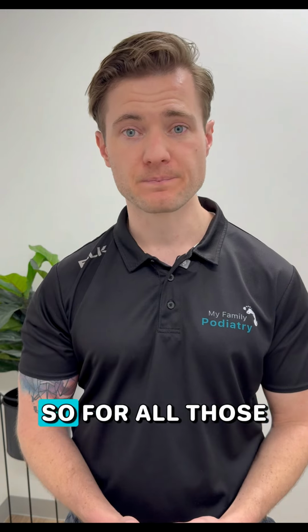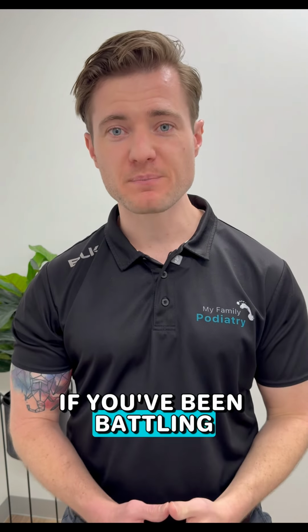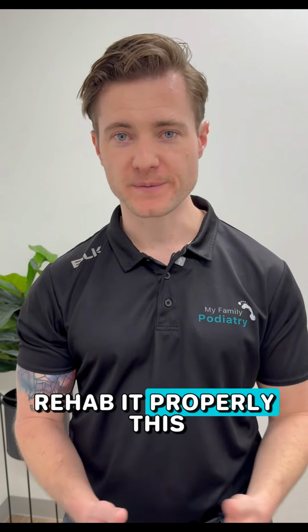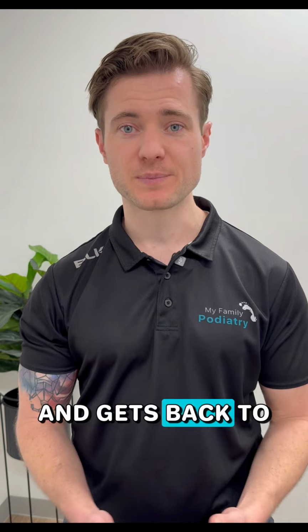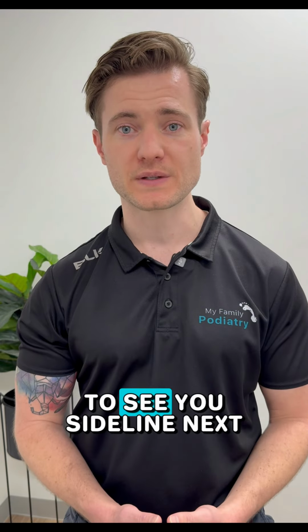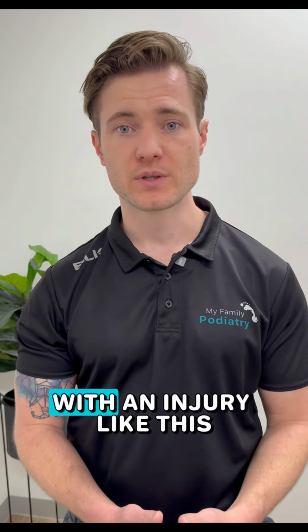So for all those junior athletes, if you've been battling calf tightness or a calf strain, rehab it properly. This is not the NBA Finals. You need to make sure that this heals properly and gets back to being strong, because we don't want to see you sidelined next with an injury like this.